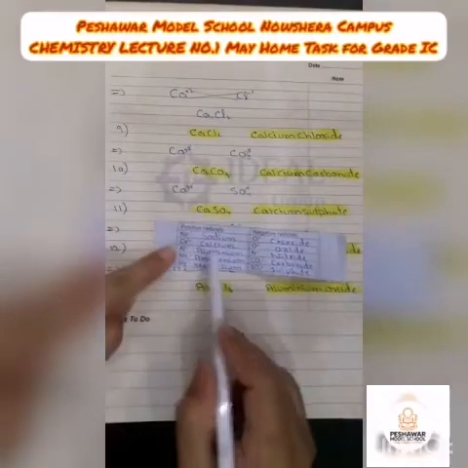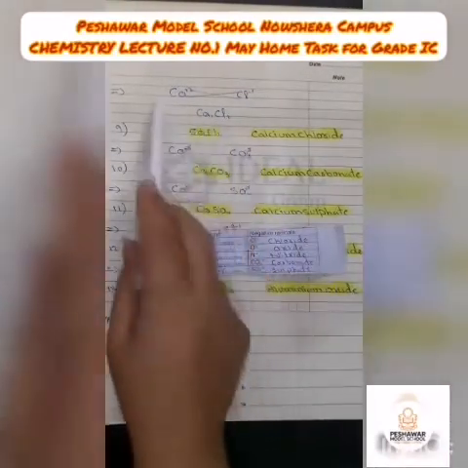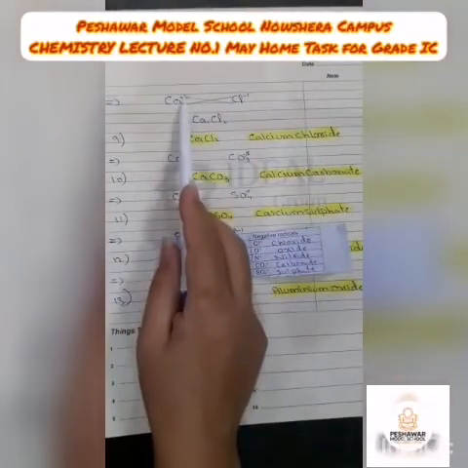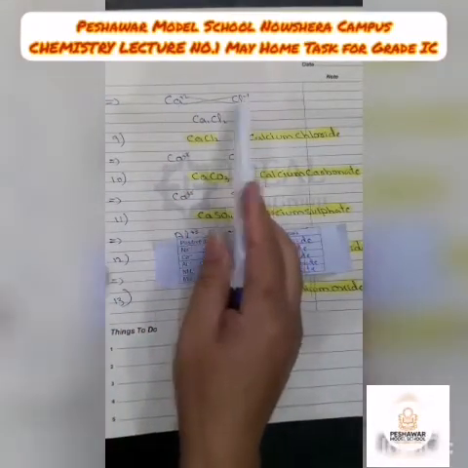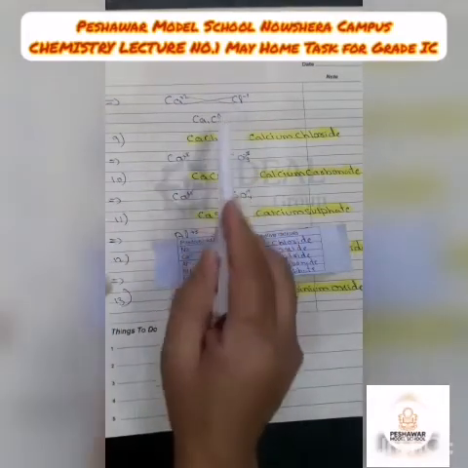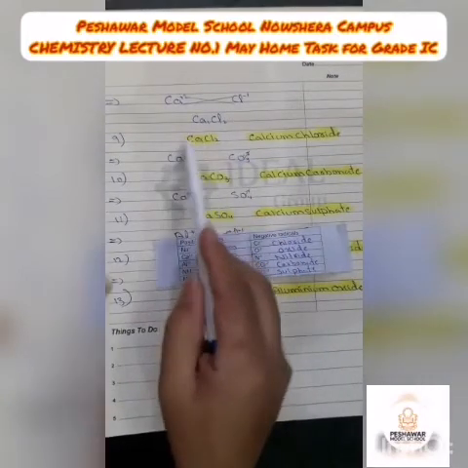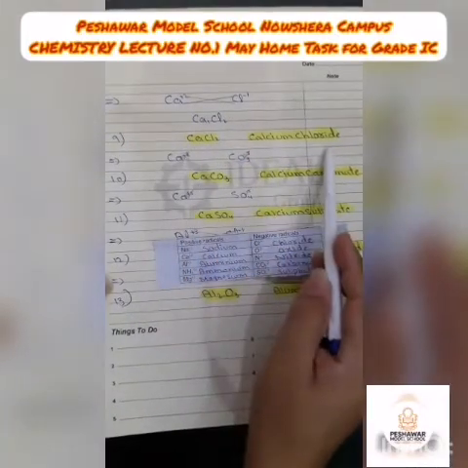Now these are the compounds of calcium. Calcium reacts with the chloride. Calcium valency is +2 and chloride is -1. Both have different valencies. By simply crossing over their valencies and joining both the ions, CaCl2, calcium chloride, will be formed.